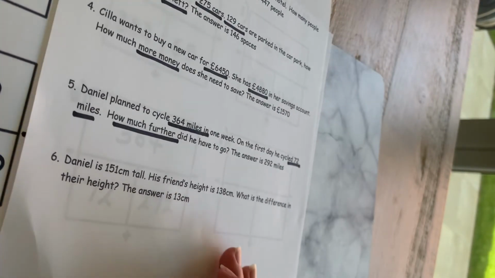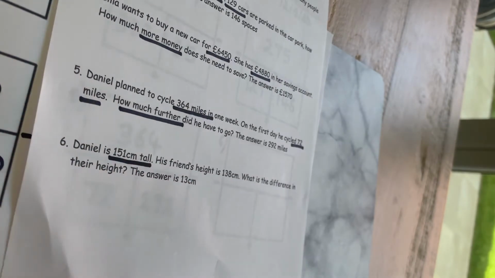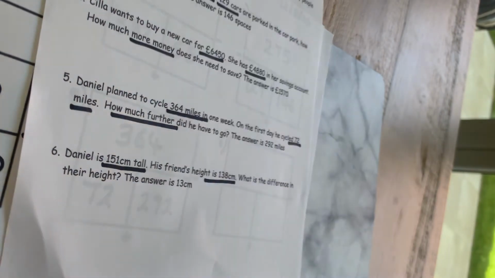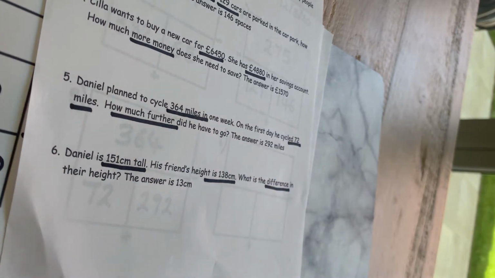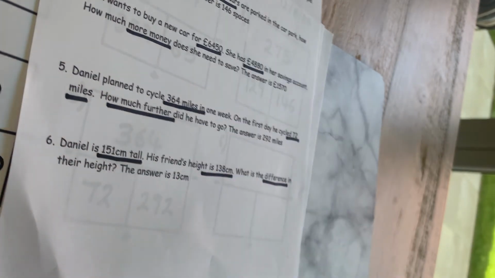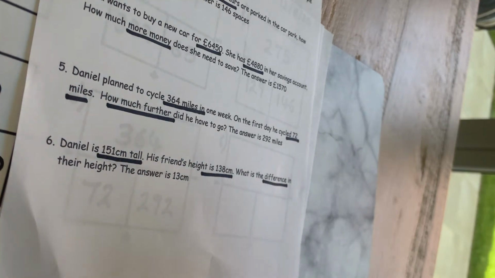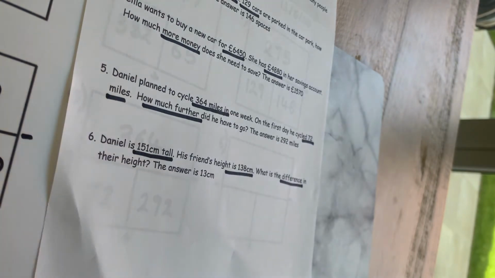And finally, question number 6. Daniel is 151 centimetres tall. His friend's height is 138 centimetres. What is the difference in their height? The word difference in this number sentence is really important because that tells me that I'm taking away. When we find the difference, we subtract. So when I subtract, again, I start with my biggest number.